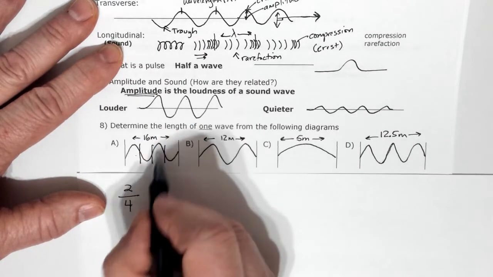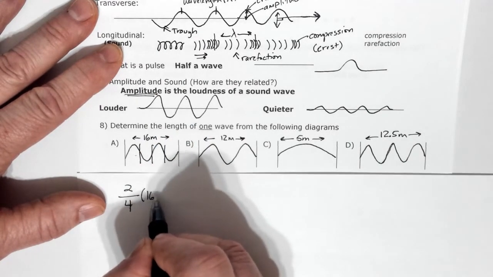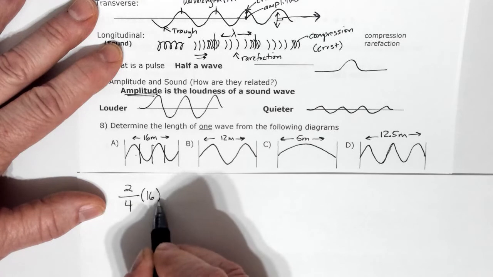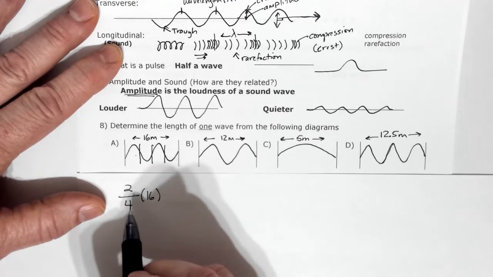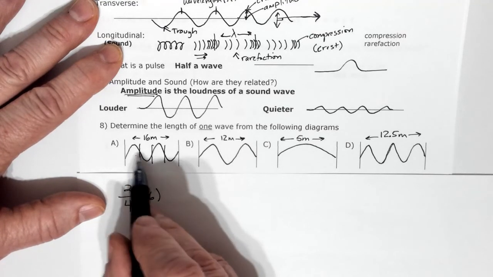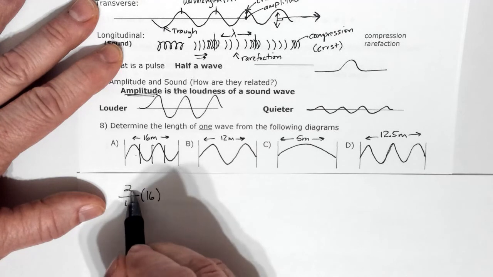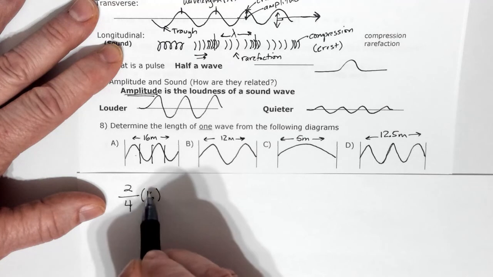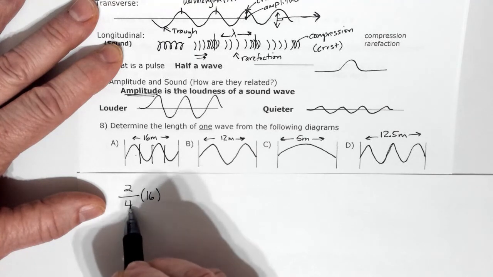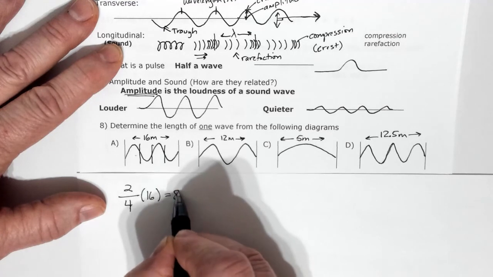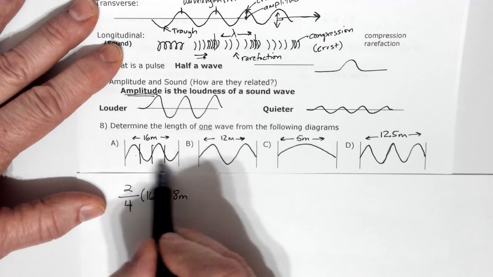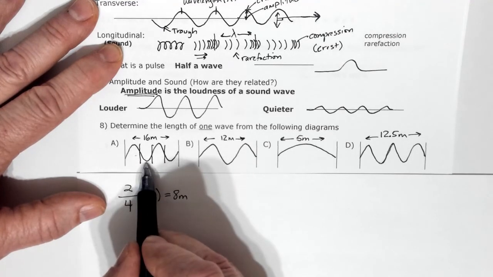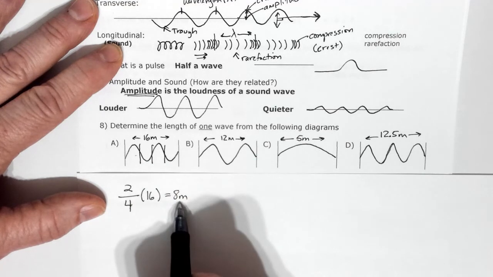And then I just multiply it by how big the wave train is, and that will tell me how big is one wave. I want just 2 of those 4, so that equals 1/2 if you simplify it, or 2 times 16 is 32, and then 32 divided by 4 is 8. So in this picture, one wavelength would be equal to 8 meters.